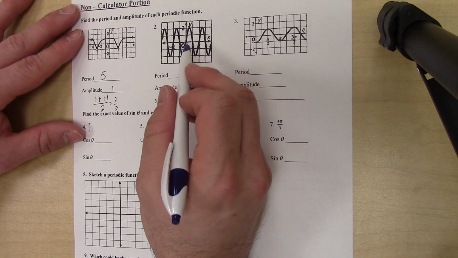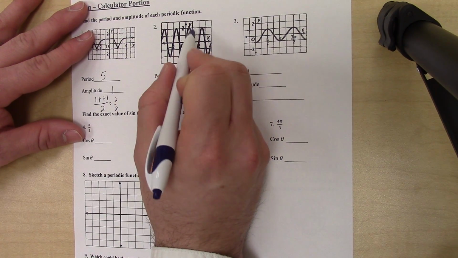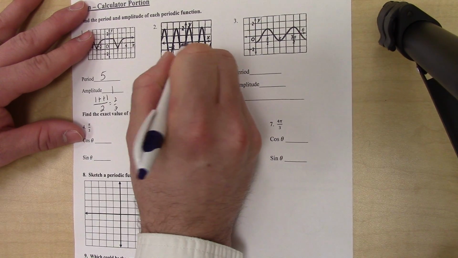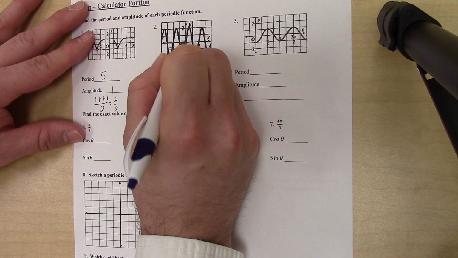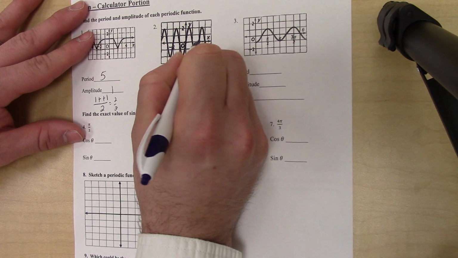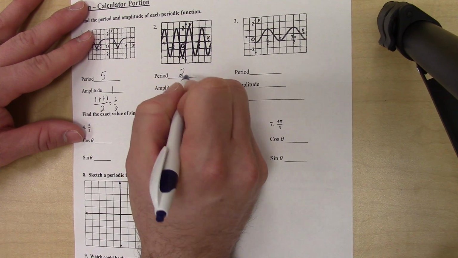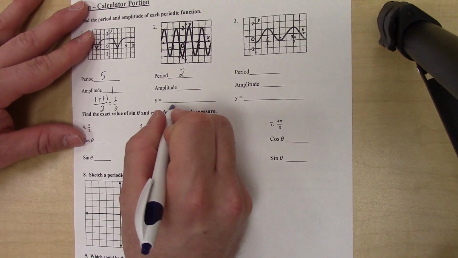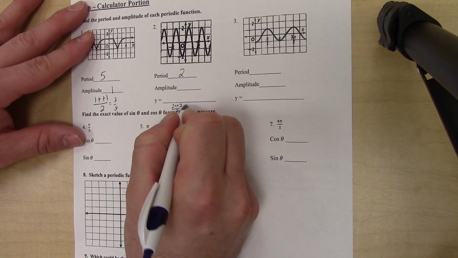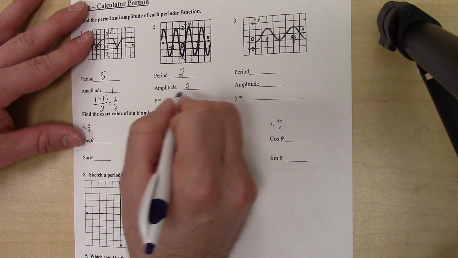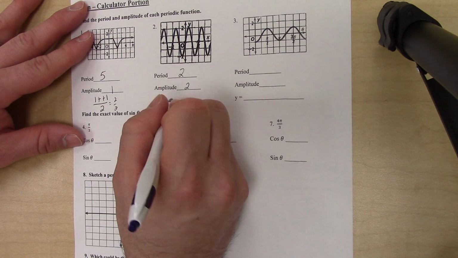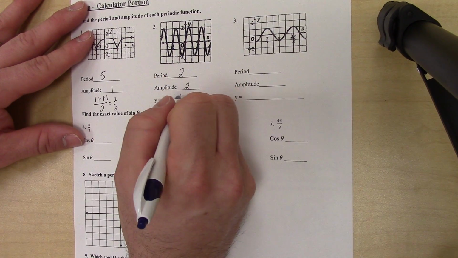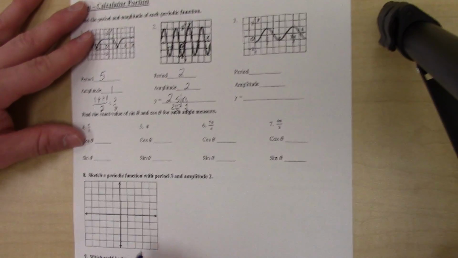On problem number 2, the period, let's start it. If I start here and go to here, it's kind of hard to see. But if I start at the beginning of the function and go up, down, down, and up, you can see it goes from 0 to 2. Now for the amplitude, 2 to -2, 2 minus -2 over 2, 4 over 2 gives me 2 here. Now, I know that this starts at 0, so this is a sine function, and I know that it's going up, down, down, and up, so I can go positive amplitude, and my amplitude is 2.